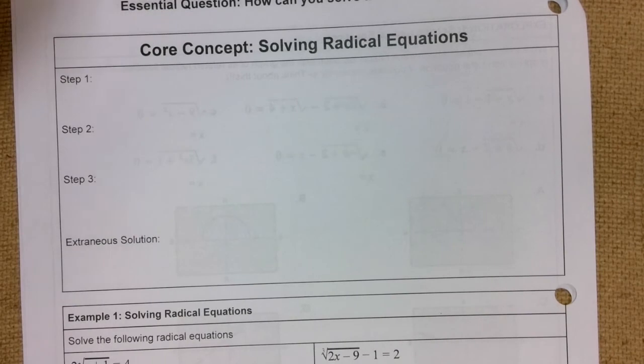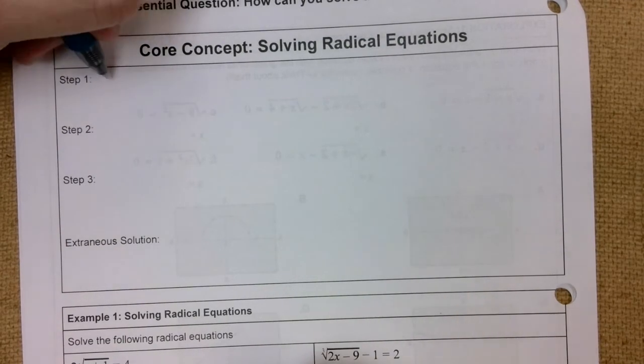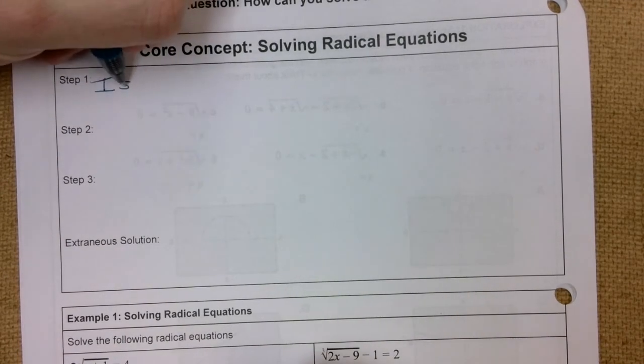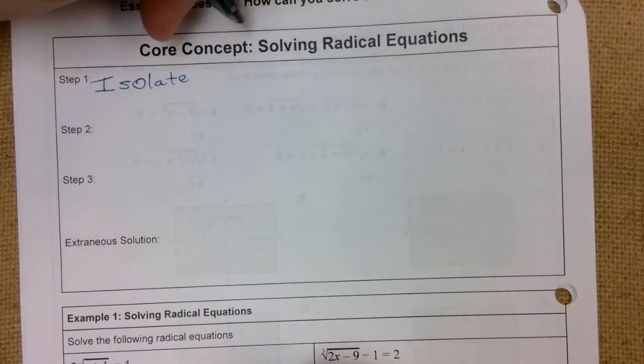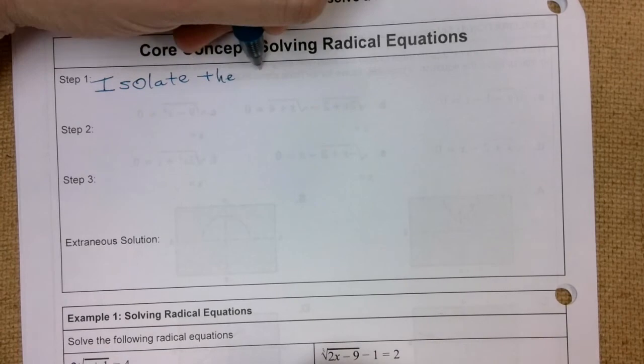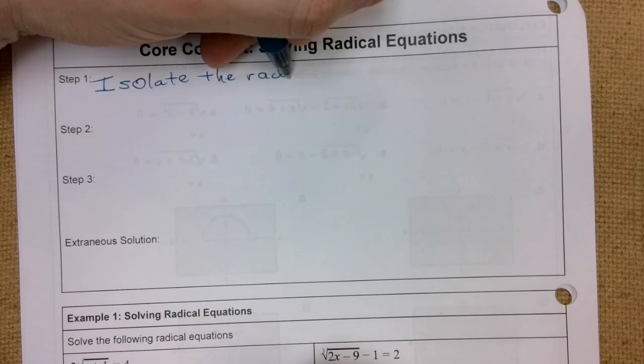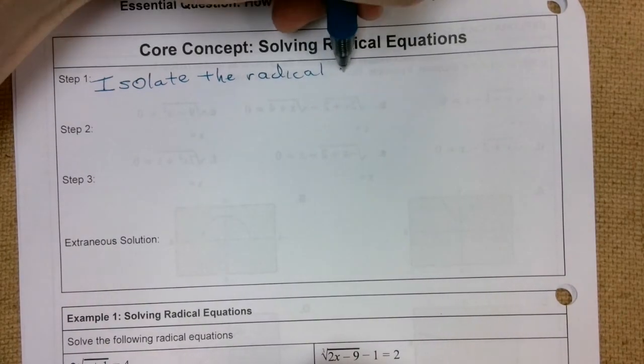the first thing we want to do is get that radical all alone. Technically, what we're going to do is isolate the radical on one side of the equation.